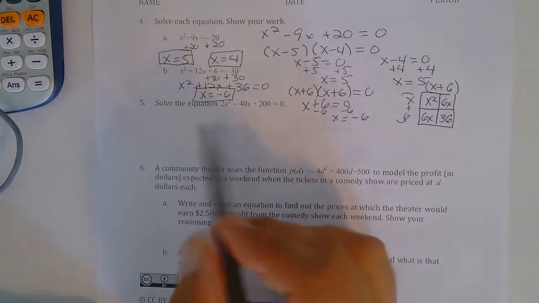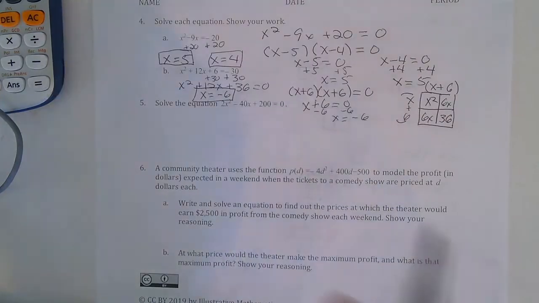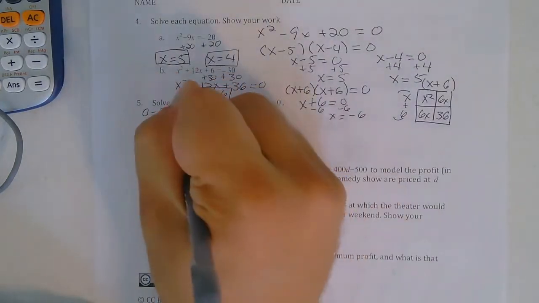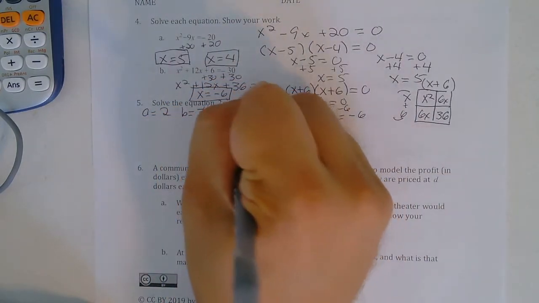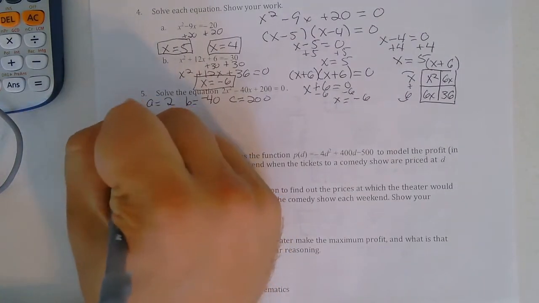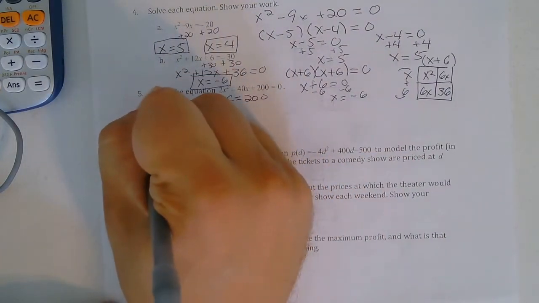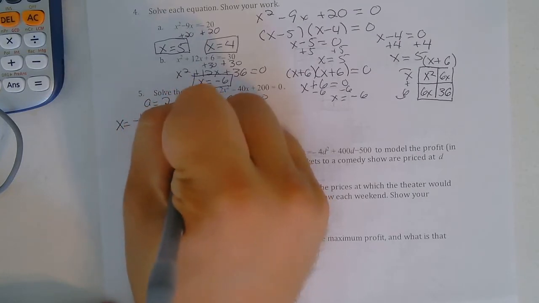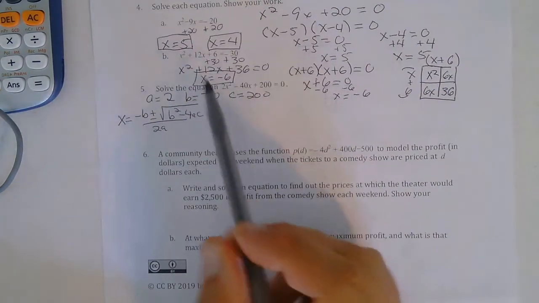And then for this last part, we have 2x squared minus 40x plus 200 equals 0. So a equals 2, b equals negative 40, and c equals 200. So we write the quadratic formula, x equals negative b, plus or minus the square root of b squared minus 4ac all over 2a. Then I just plug in my numbers.